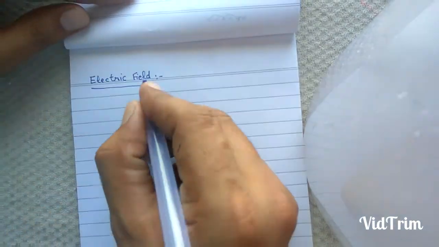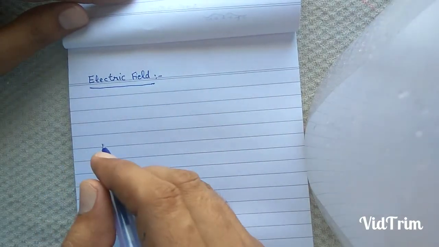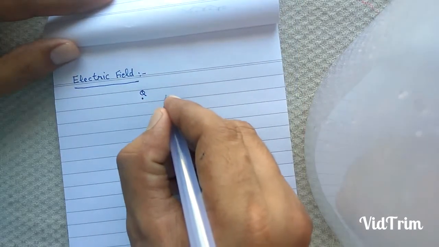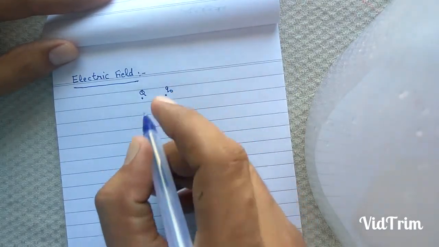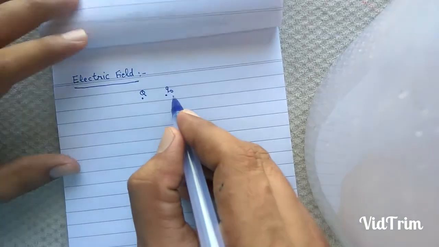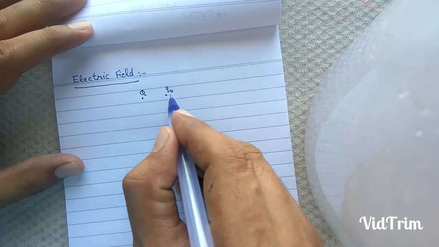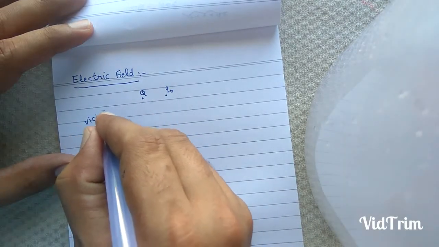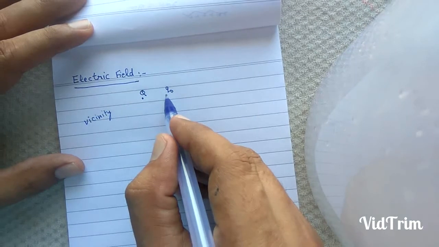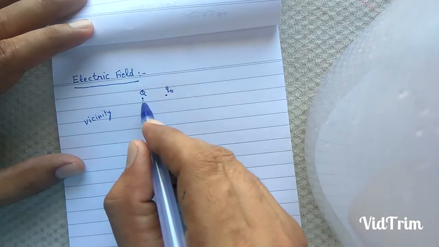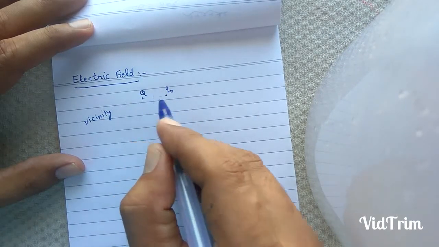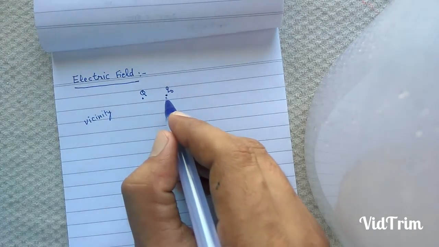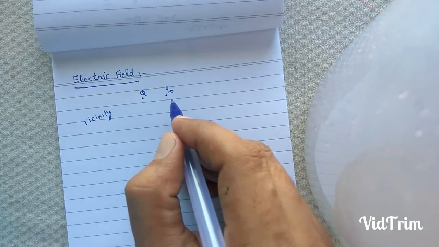Students, our next topic is electric field. When a charge Q naught is held in vicinity, it means when a charge Q naught is held near another charge Q, then this charge Q naught experiences a force of attraction or a force of repulsion.